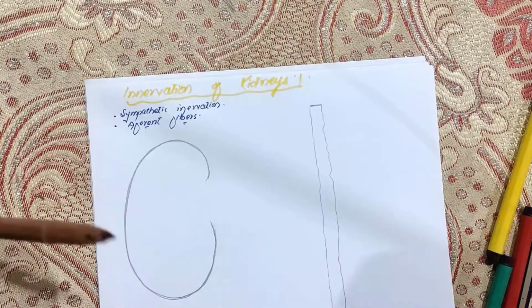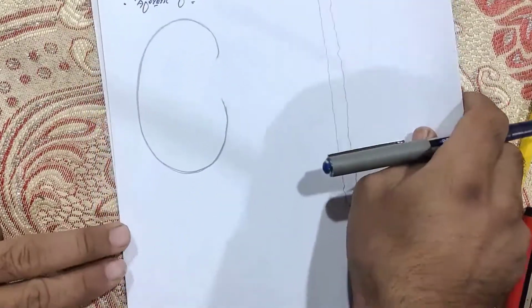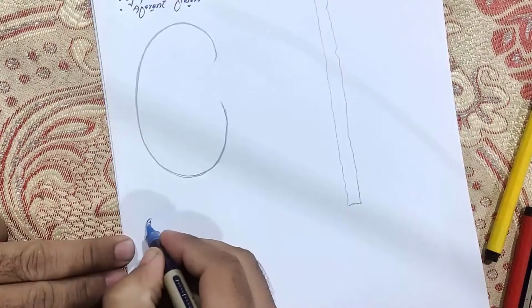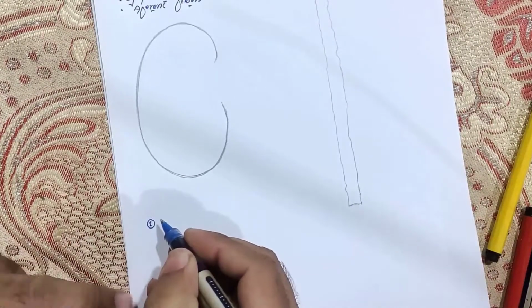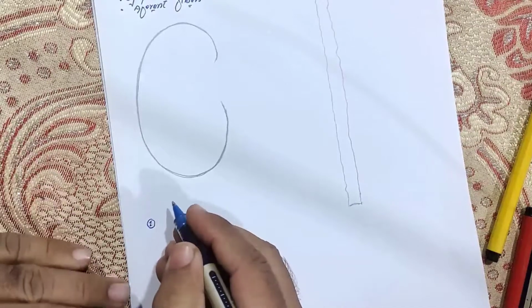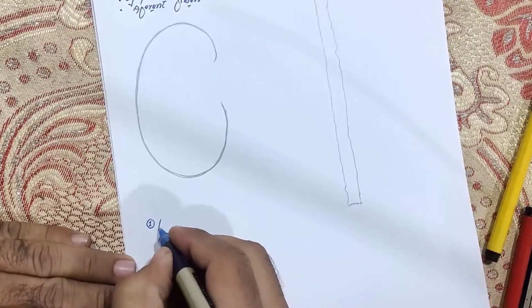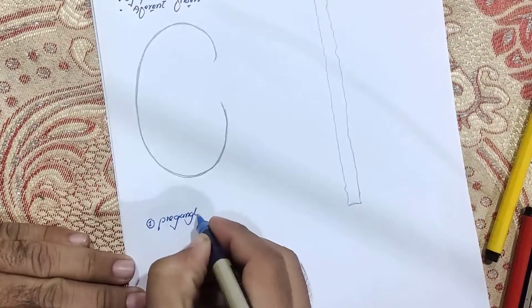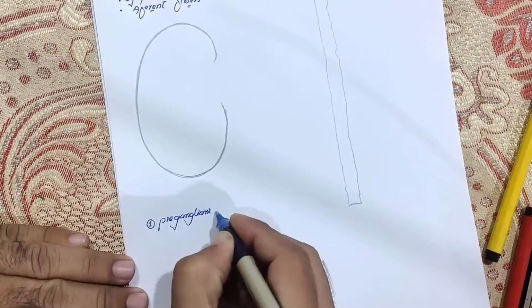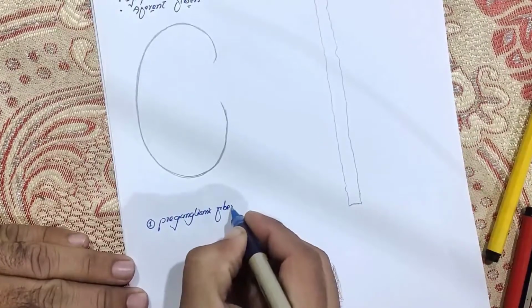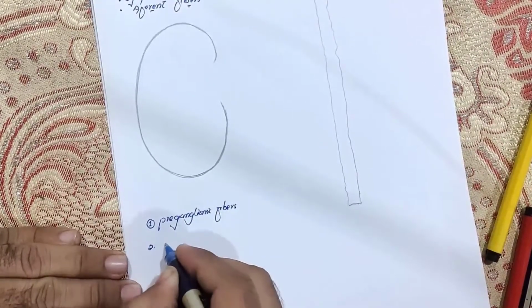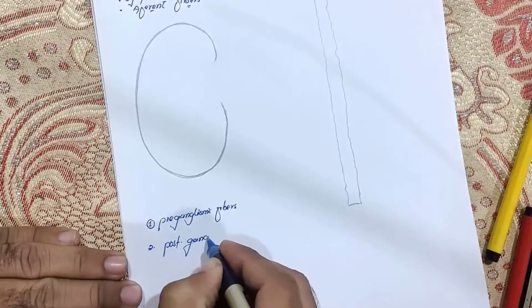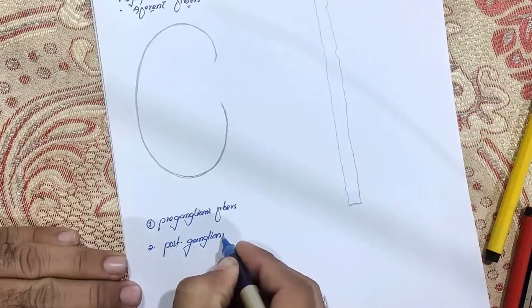So let me draw those vertebra which are related. First of all, we will discuss those fibers which are coming out of the vertebral column and going towards the kidney. Those are the preganglionic fibers. And then the second group are called the postganglionic fibers.